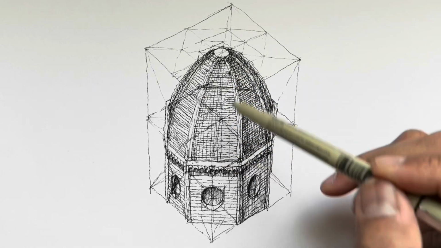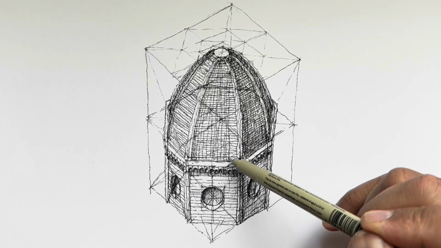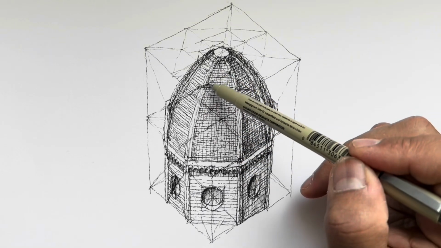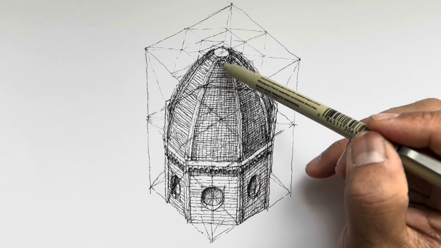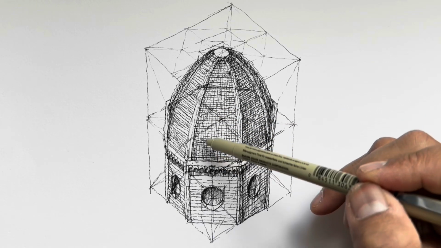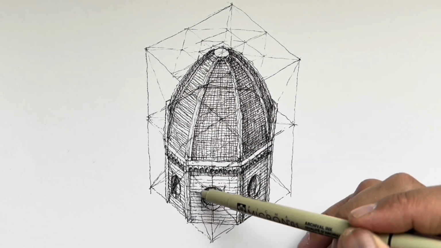Again, using the assumed curvy shape of this dome, these lines at the same time give a bit of texture, tactility, and shadow, and accentuate the shape of the dome itself.